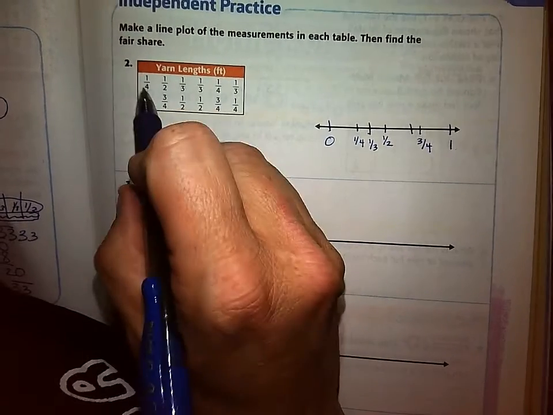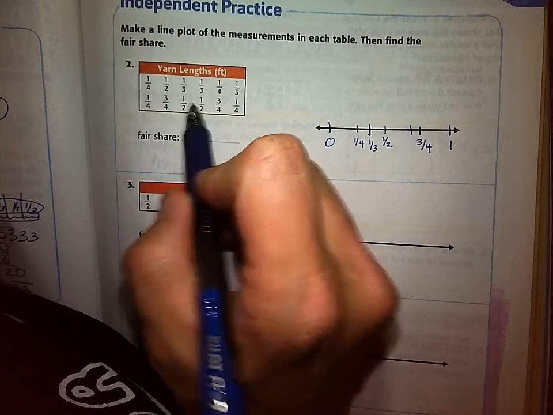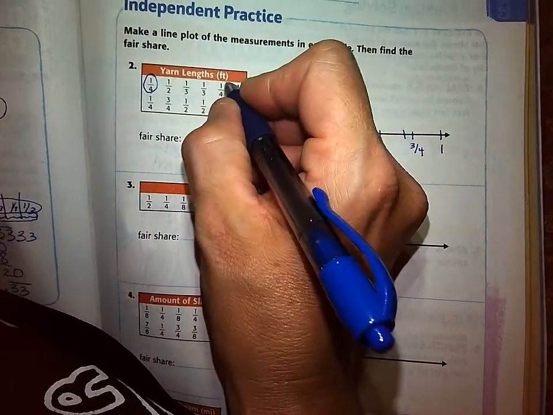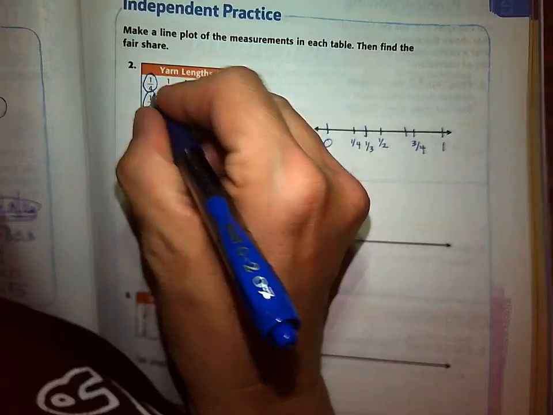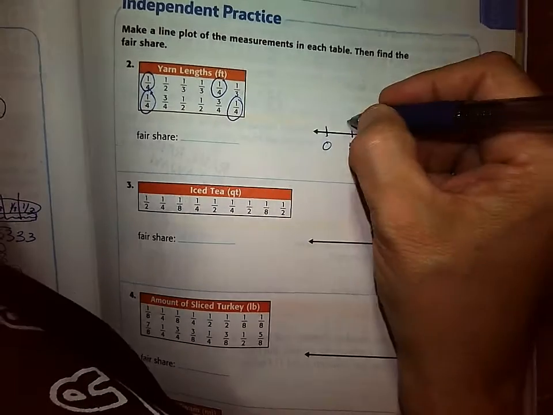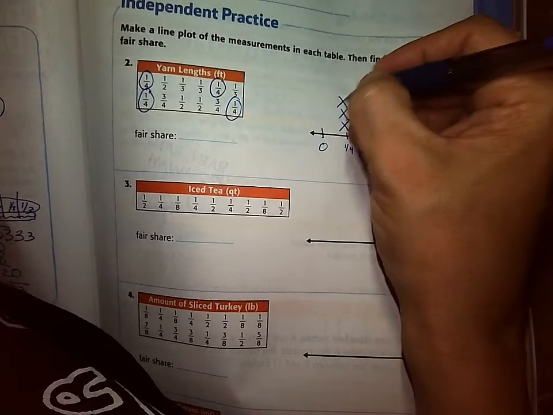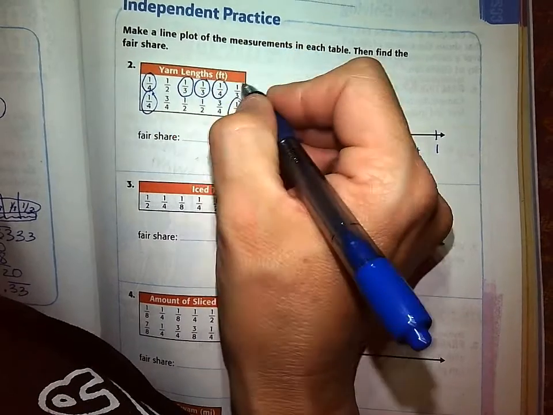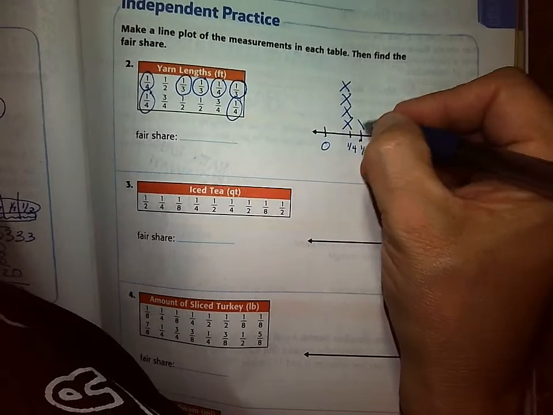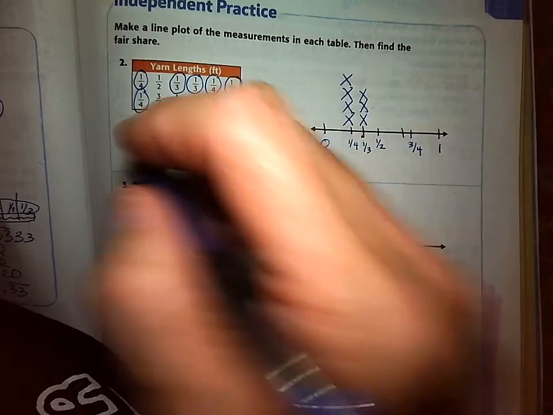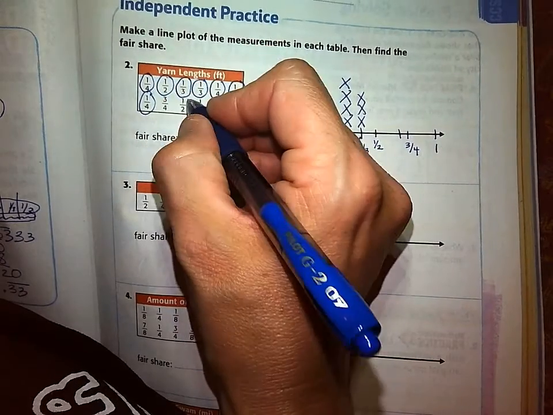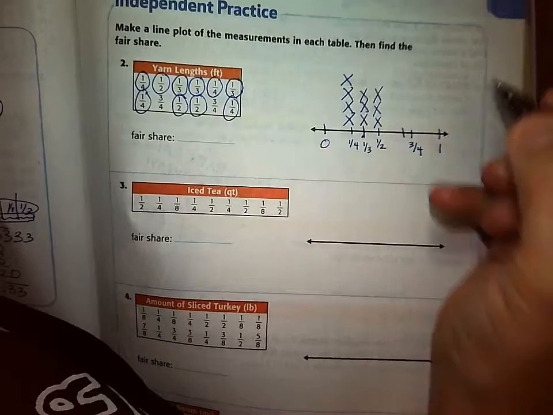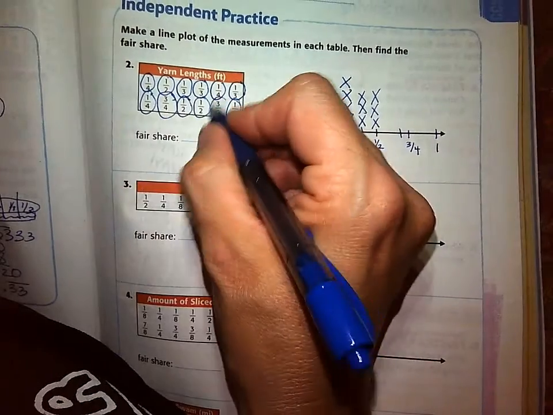Okay, so 1/4. I have 1, 2, 3, 4. Is that right? Let me circle them as I go. 1, 2, 3, 4. Yes. Now 1/3. 1, 2, 3. Now 1/2. 1, 2, 3. Now 3/4. 1, 2.